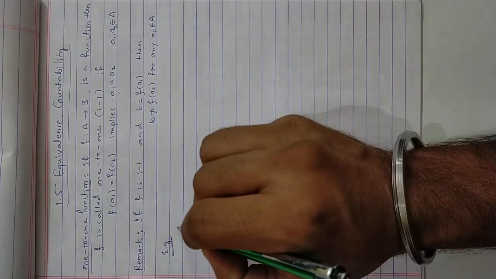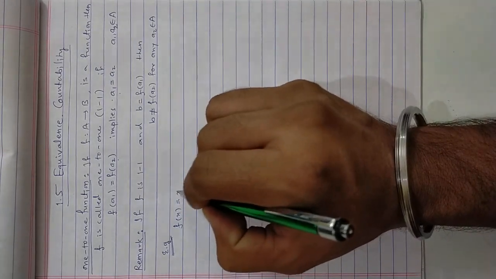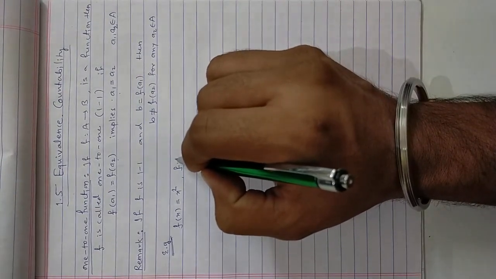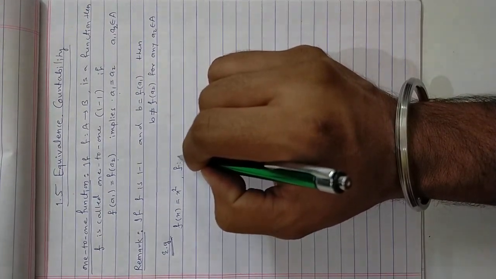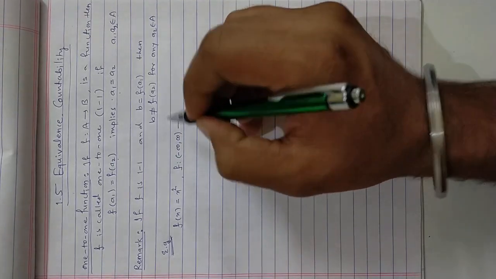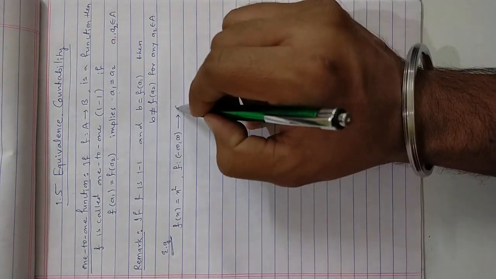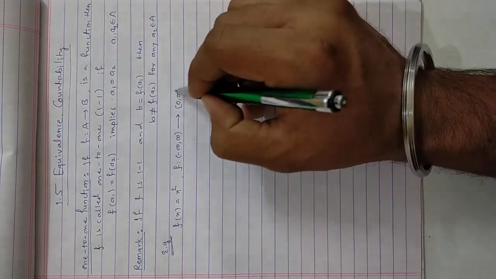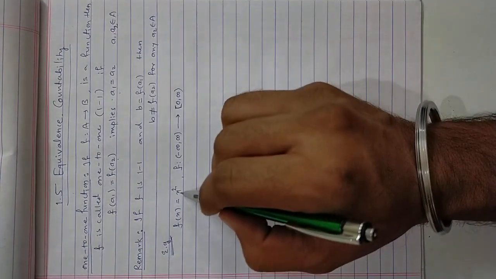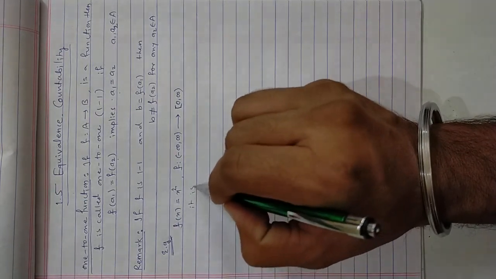For example, if I take a function f of x which is x squared, and I choose the domain to be minus infinity to infinity, the image will be in 0 to infinity. So is it a one-to-one function? Definitely it is not one-to-one.